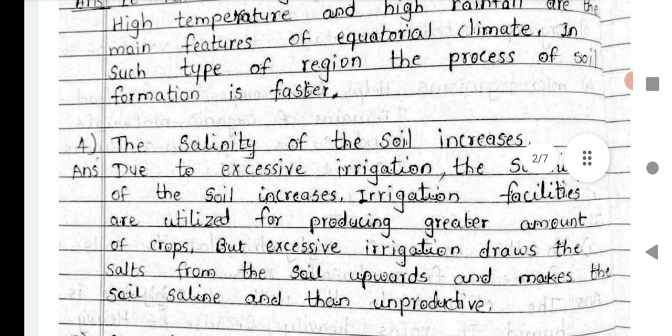Fourth, the salinity of soil increases. Answer: due to excessive irrigation, the salinity of the soil increases. Irrigation facilities are utilized for producing a greater amount of crops. But excessive irrigation draws the salts from the soil upwards and makes the soil saline and then unproductive.